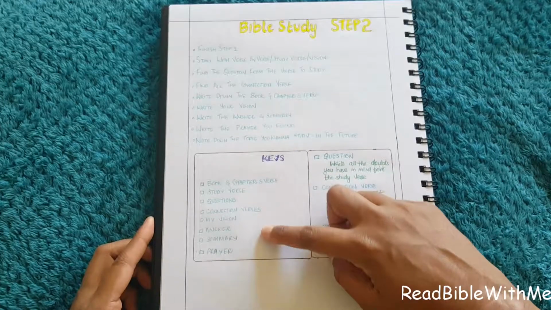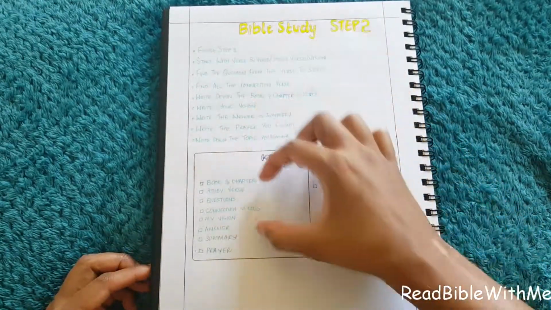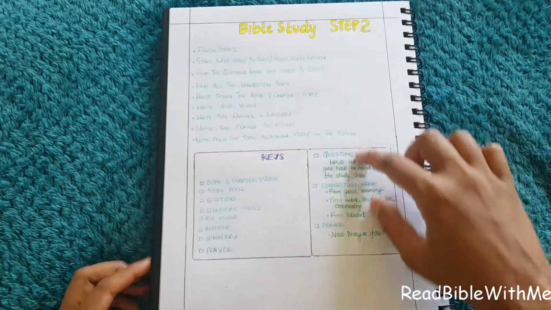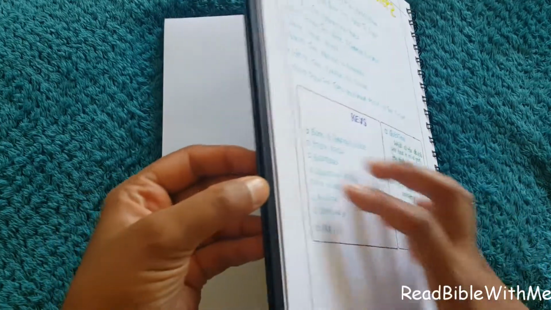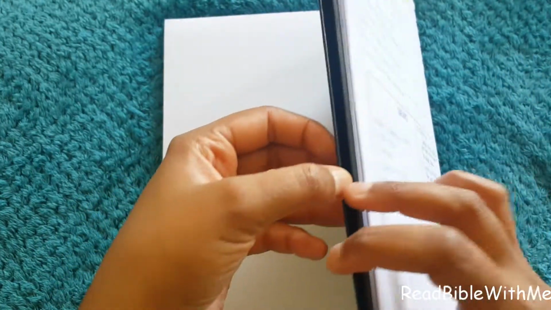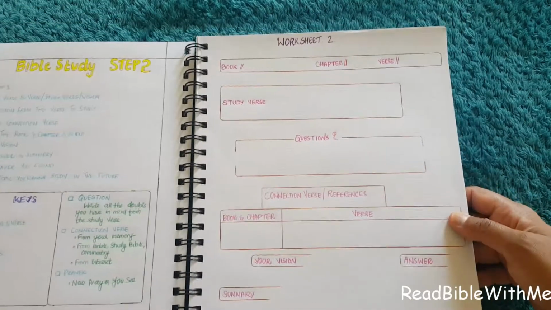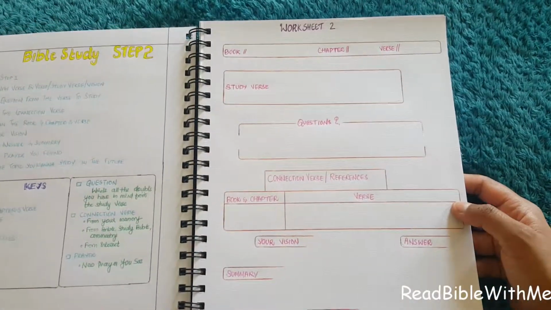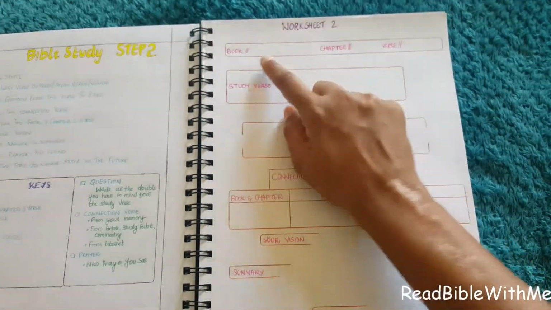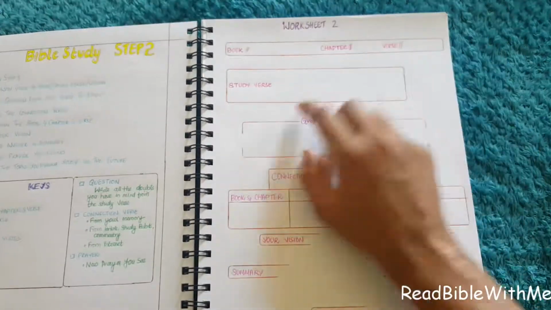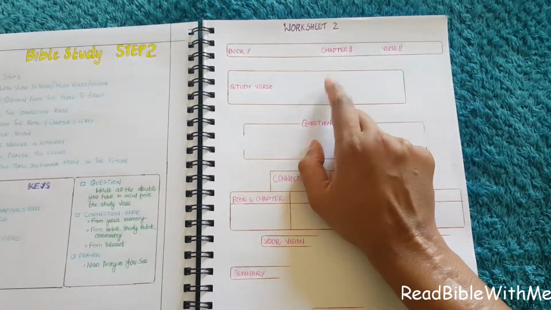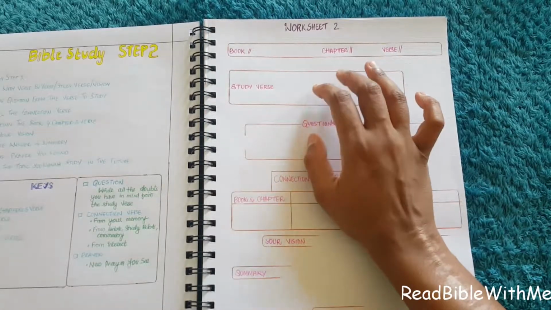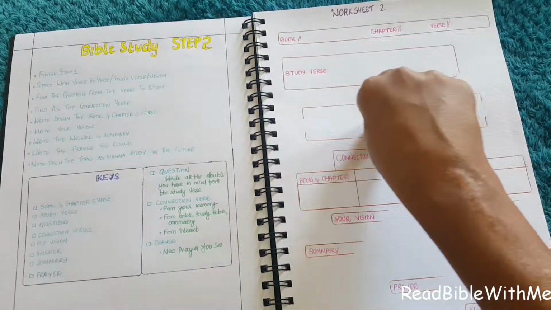So next is the key. Based on the same thing, I wrote it down as key, and there are some extra keys. I will tell you that by showing you the worksheet. Okay, this is the worksheet, second worksheet based on step 2. So like I said, book, chapter and verse, write on that, and write down the study verse which you are planning to study on that particular day. Then next, write down all those questions.